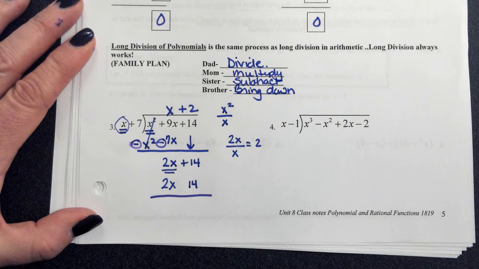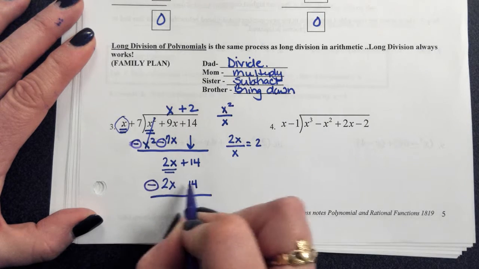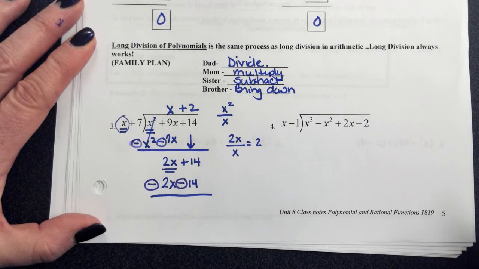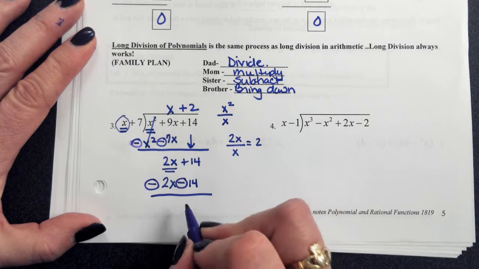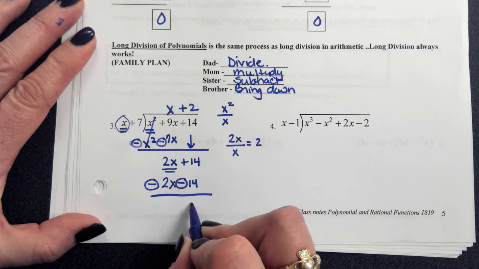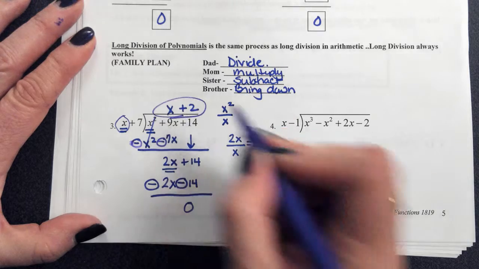After I multiply, what's the last operation I'm going to do? I'm going to subtract. Make sure you distribute that subtraction sign all the way across. So what's my remainder going to be? My remainder is going to be 0. So my answer is just x plus 2.